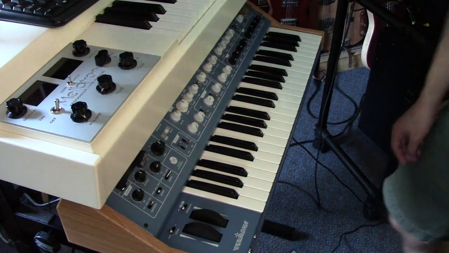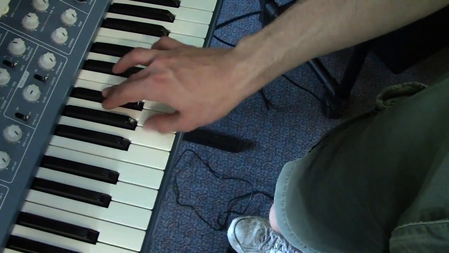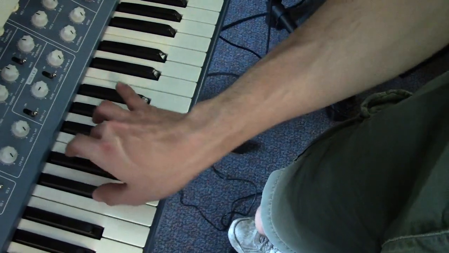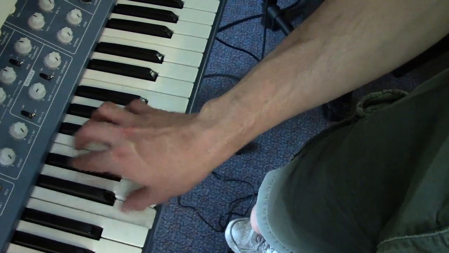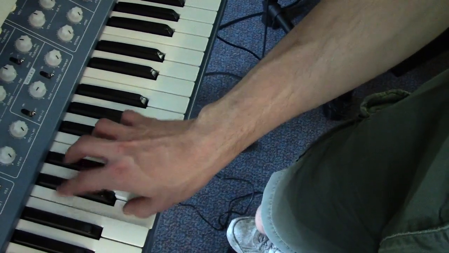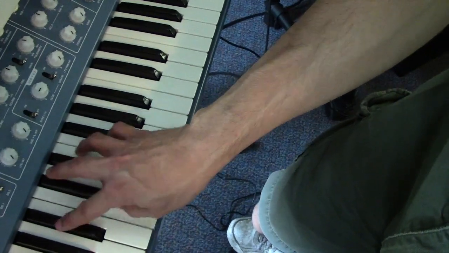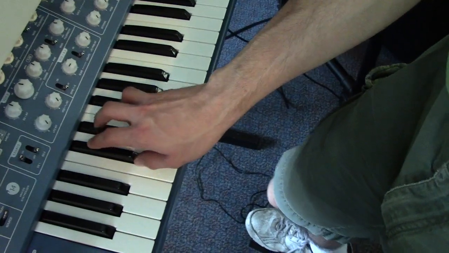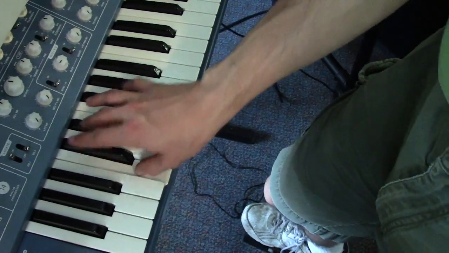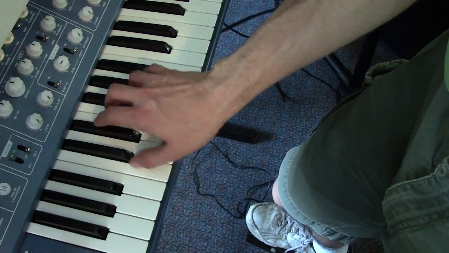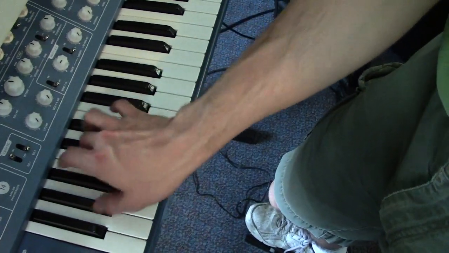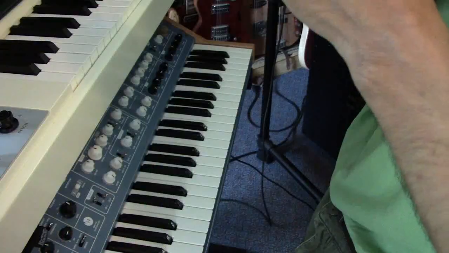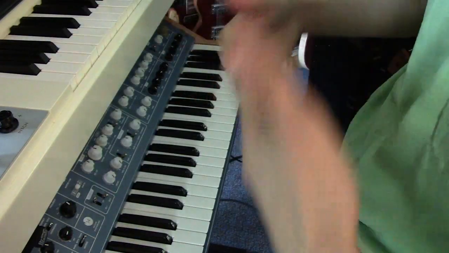It would take some getting used to, but it's a cool way to make use of the MIDI input.